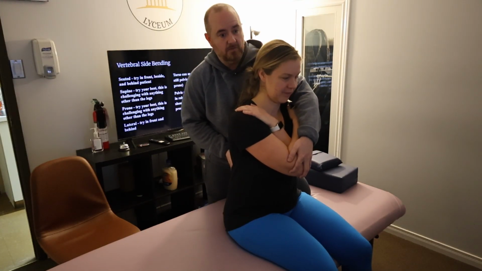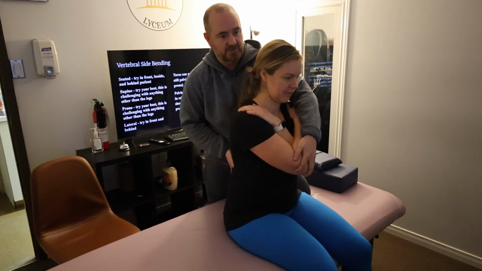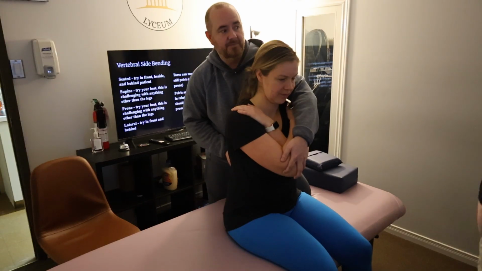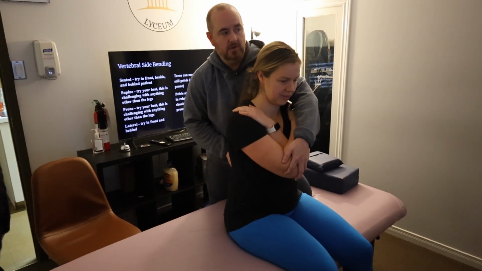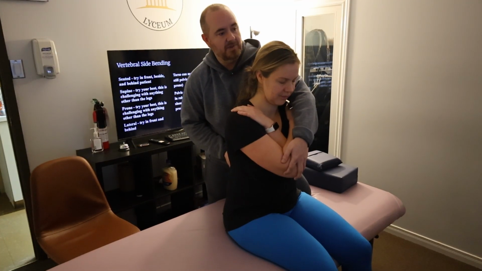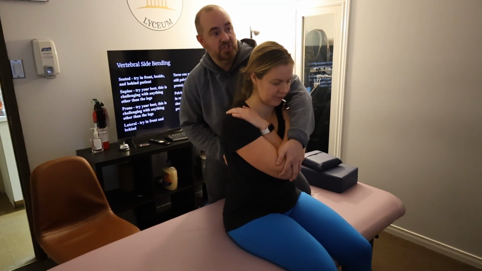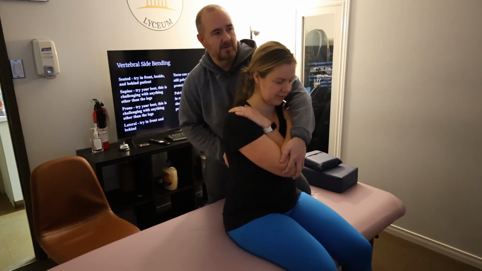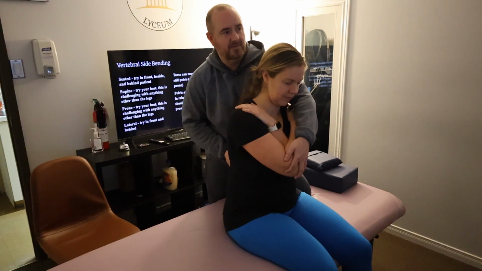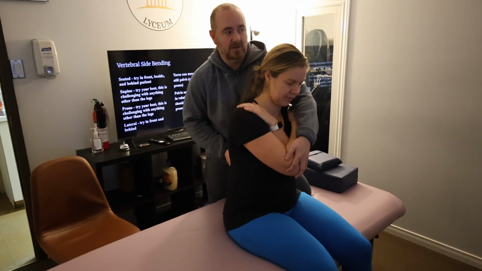So I'm going to start it in rotation, okay? So I'm going to go this way. It doesn't soften when I go that way, right? So I'm kind of low lumbar here. It starts to soften this way, okay? That's all. If it starts to soften, I'm good. Now I'll add other planes. So she softened when I side bent to the right. Now if I side bend to the left, it stays softened.